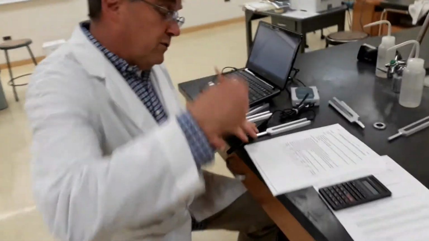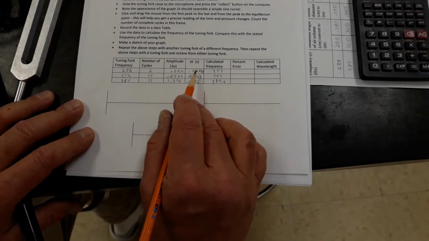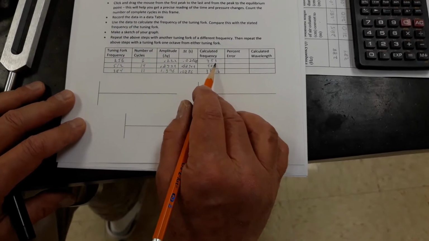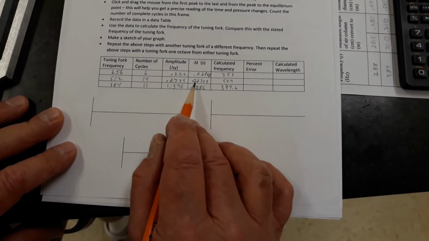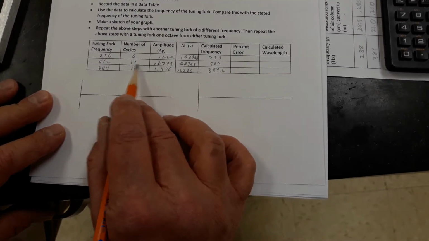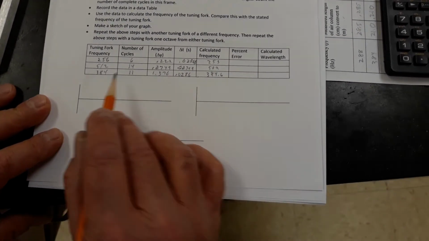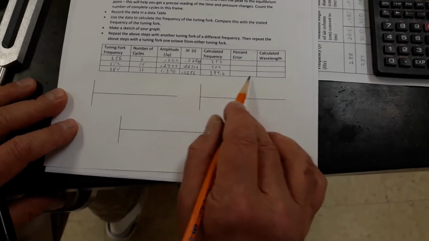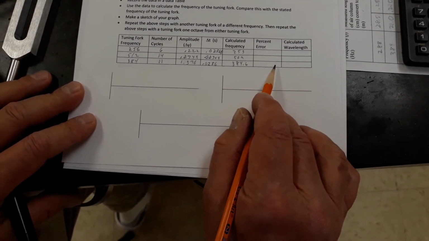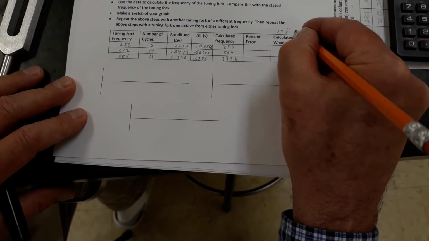Okay, so if you zoom in here, you can see that if you take the number of cycles divided by the time, cycles per second, you get the calculated frequency, which you can see is pretty close. And then same thing here, 14 divided by this gives you 509, and then 11 divided by this, and we were particularly close here. Okay, so then the percent error you can figure out. And then the wavelength is velocity equals frequency times wavelength.